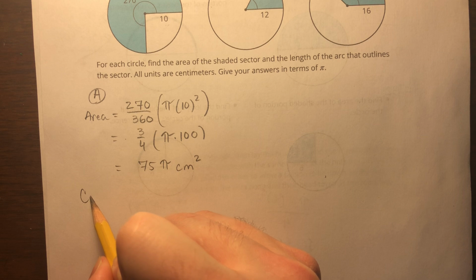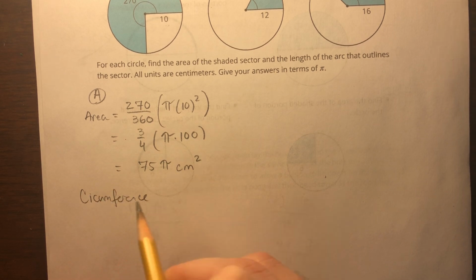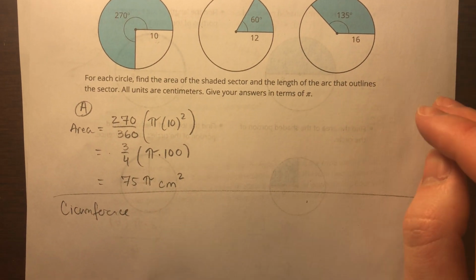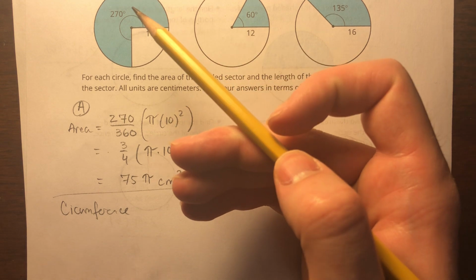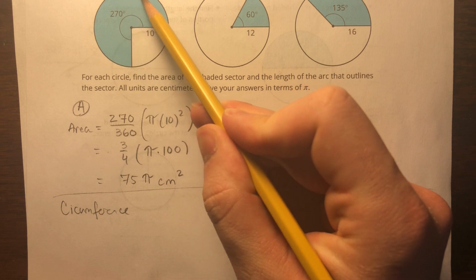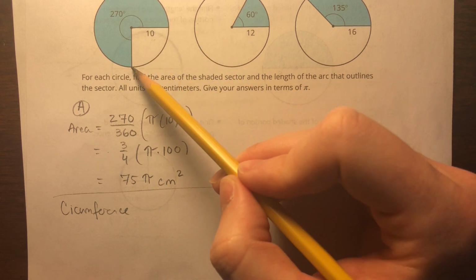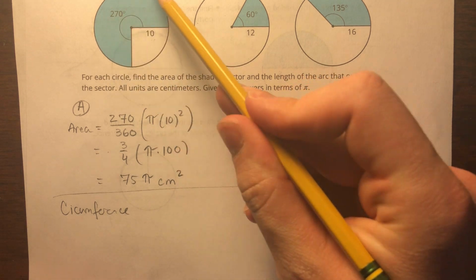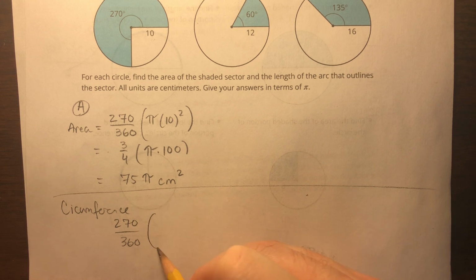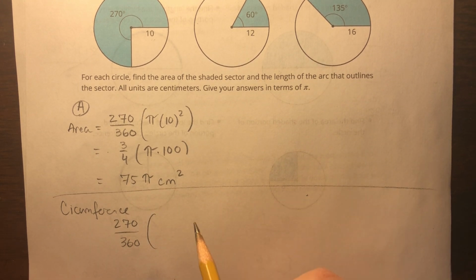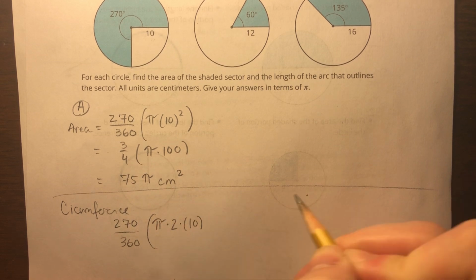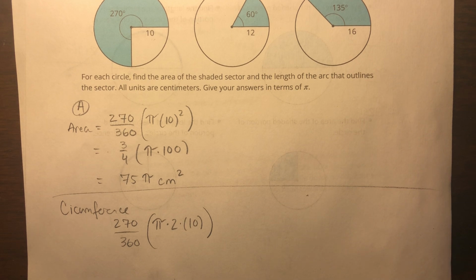Now we're finding circumference. So let me break these up. Yeah, let's do A all at once. Same deal here. Even though it's not talking about an area, I'm also using 270 degrees out of 360 degrees of circumference. That hasn't changed at all. We are finding circumference now, so I'm going to use my other formula, pi times 2r, or pi times 2 times 10. A lot of you are probably able to do this in your head.